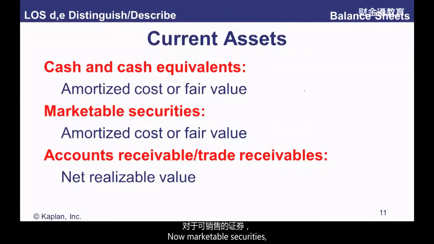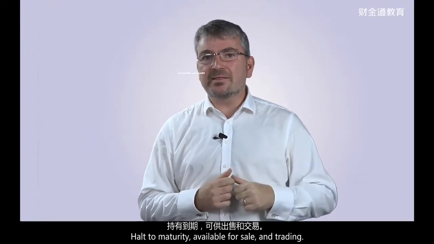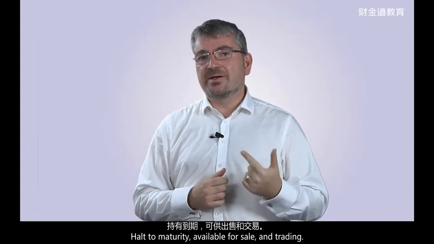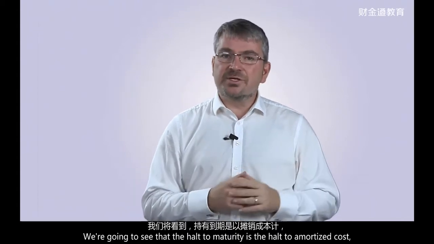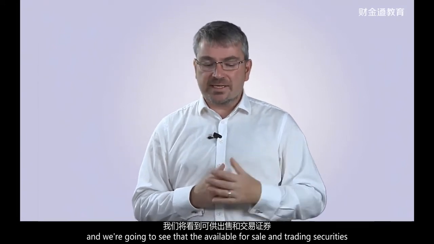Now, marketable securities. Again, we've got a blend here. Some are going to be at amortized cost, in particular a type of security called held to maturity, and that only applies to debt, and we're going to be looking at that a little bit later, but others are at fair value. We're going to have three major classifications of marketable securities: held to maturity, available for sale, and trading. We're going to see that held to maturity is held at amortized cost, and that available for sale and trading securities are held at fair value.